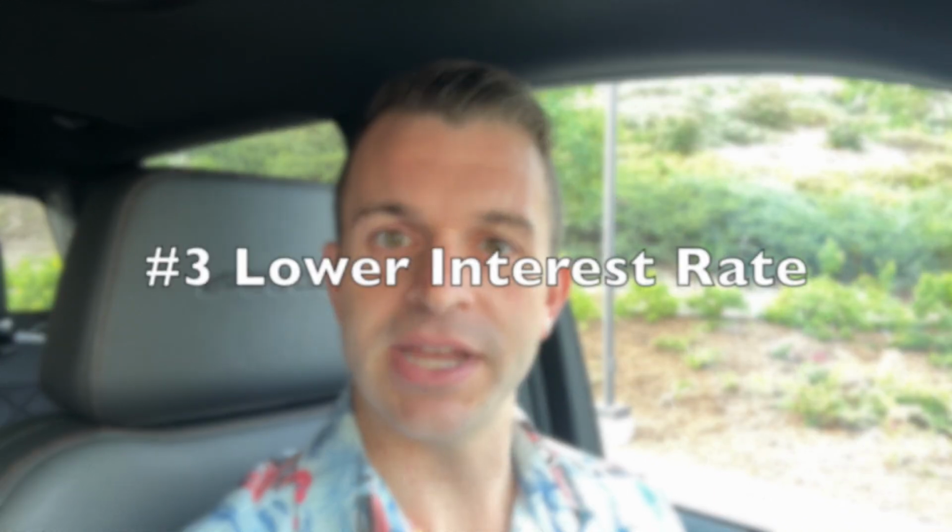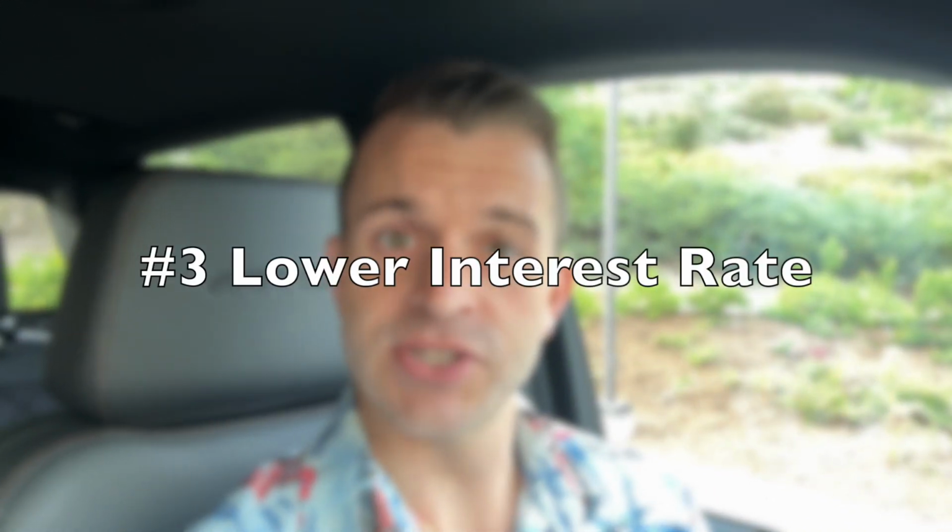And a third way that you can lower your monthly payment is to see if you can get a lower interest rate. This is going to be a good option because it's not going to cost you any more money and it's not going to extend the term of your loan. However, it's going to require a little bit of work on your end.